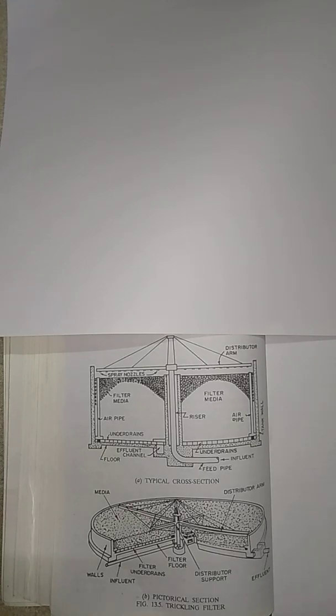Okay, now we will see the construction part of the trickling filter. This is nothing but your drawing of a trickling filter. In your main exam, they may ask you to draw a trickling filter with a neat sketch and explain its operation. They may ask in your examination, and normally it is asked in a main exam.